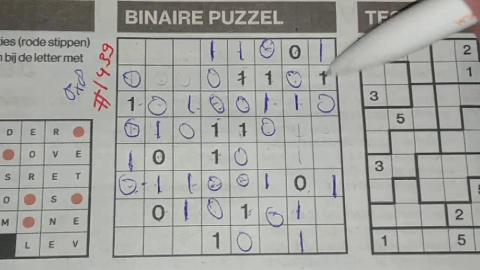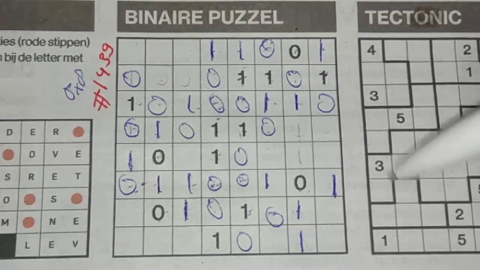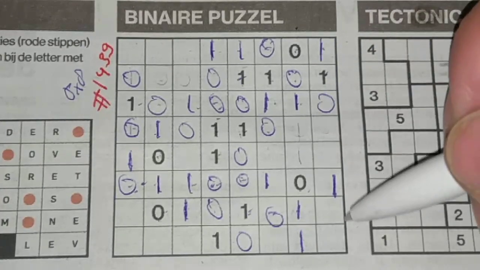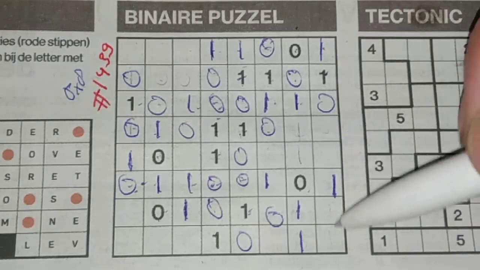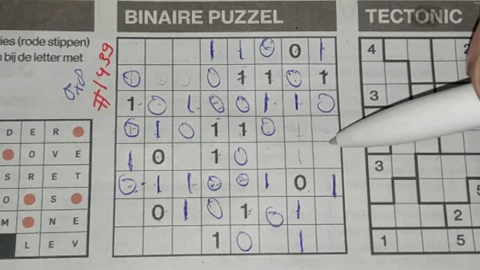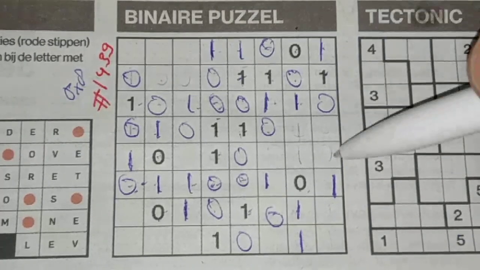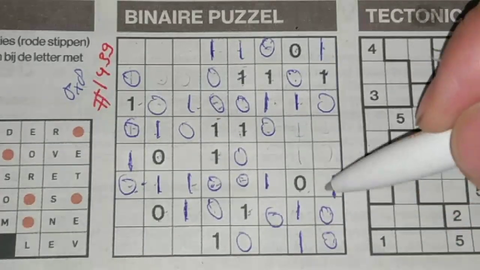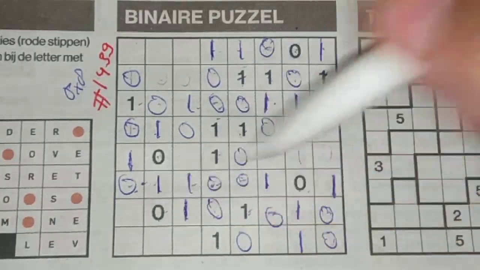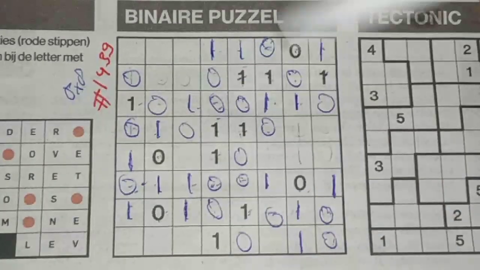3 ones in this column. If I place the 4th one here or there, doesn't matter where, we have 3 O's in a row in this column. Not allowed. So these 2 boxes should be an O. 4 O's, so the rest are 1's.